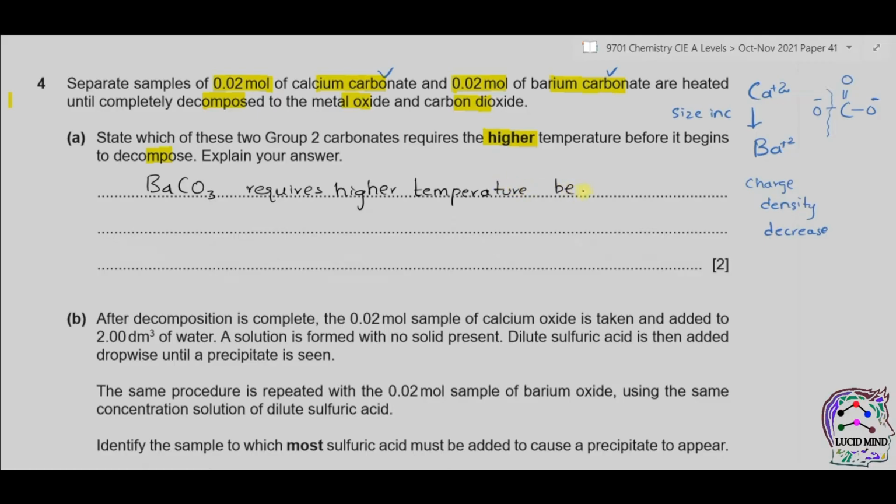This is because barium ions have less charge density, so therefore carbonate ion is less polarized.